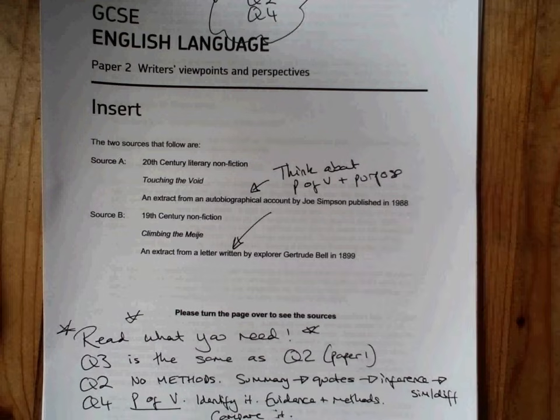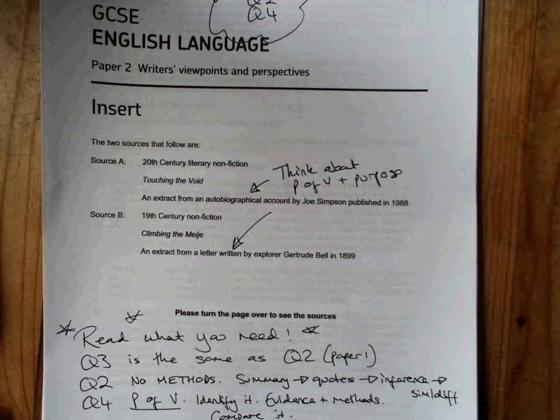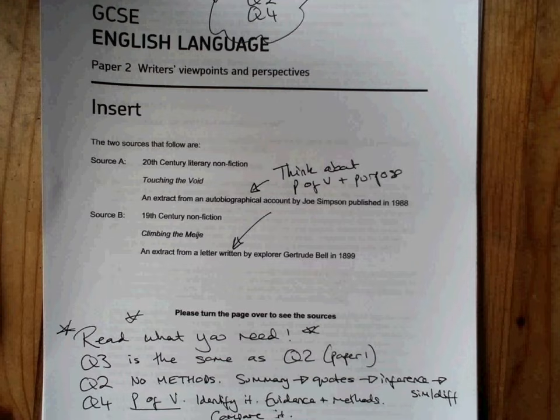In this tutorial I'm just going to go through an English Language Paper 2. I'm going to use the 2020 paper for this, just as a recap of what to expect of the whole paper. So I'm not going to zoom in on particular questions, although I'm going to do some separate videos on those. Okay, so Paper 2 we know is the writers' viewpoints and perspectives paper.